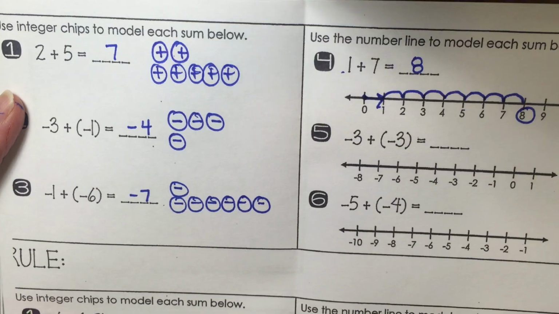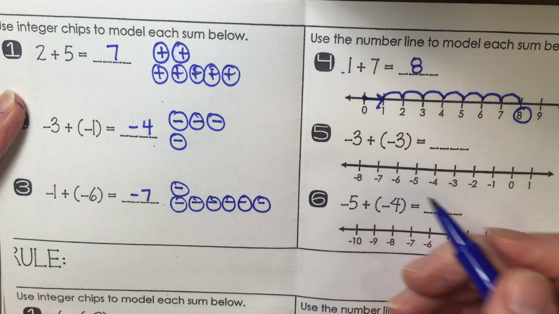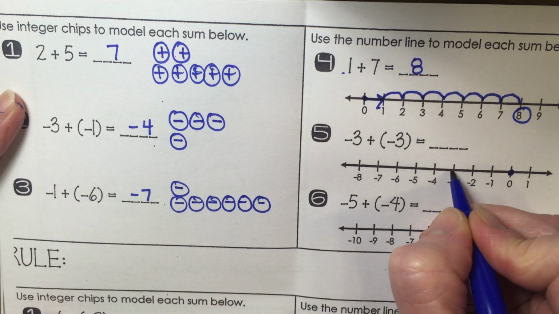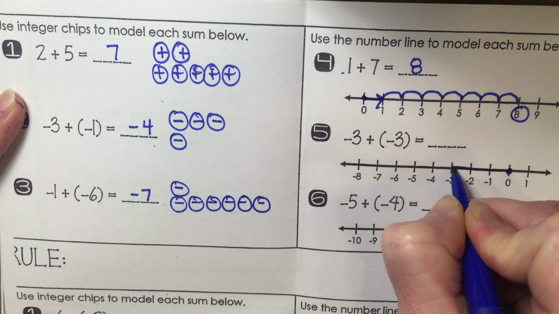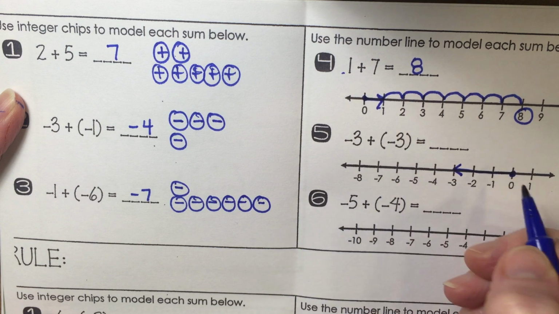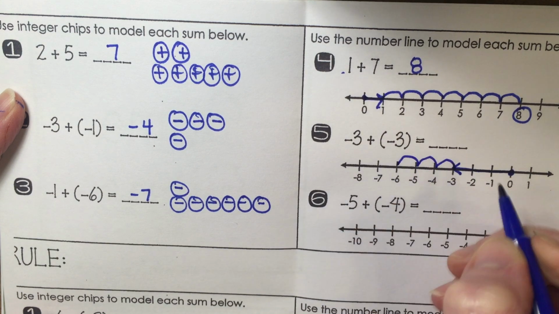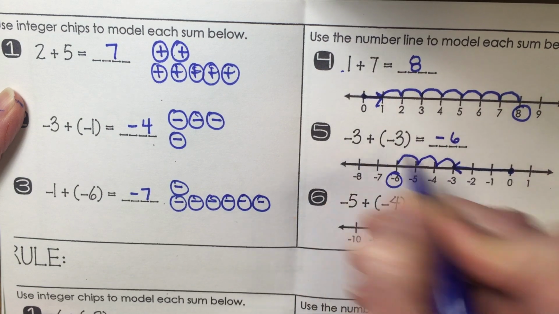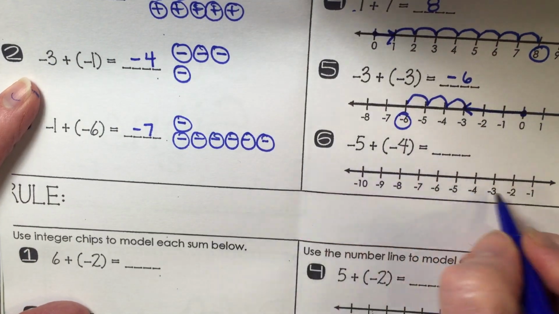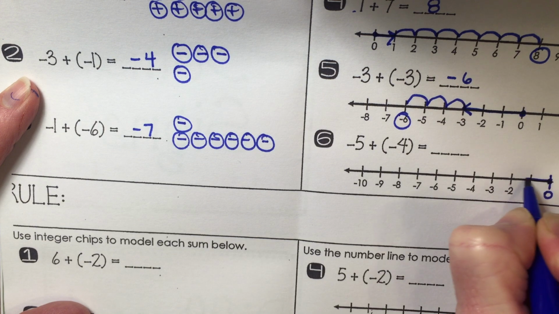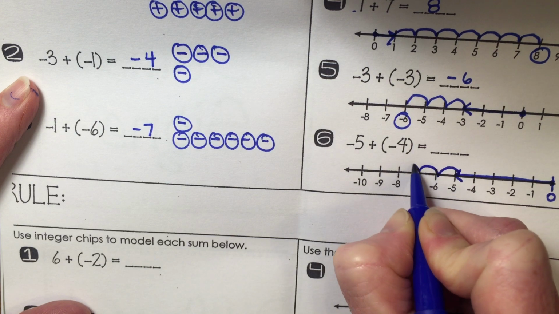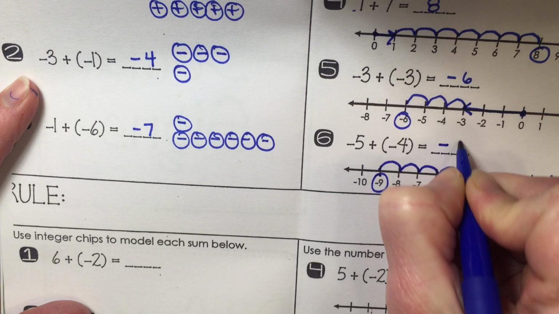That hasn't changed. Okay, so the same method again we're going to apply to a negative number. I'm starting from 0. My number is negative this time, so I'm going to go to the left because that's the direction of the negative numbers, to the left of 0. I go over 3 spaces till I get to negative 3, and then because I'm adding negative 3 to that, I'm going to continue to go left 3 more spaces. 1, 2, 3, until I end up at negative 6. So the sum of negative 3 plus negative 3 is negative 6. And the last example, I'm going to again start from 0. So I'm going to draw on my 0 and move to the left until I get to negative 5. And then because I'm adding a negative number, I'm going to continue to go 4 more spaces. And I can see that I'm going to end up at negative 9.